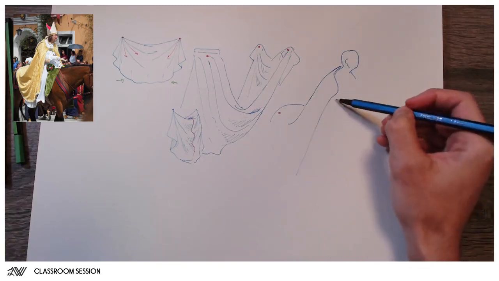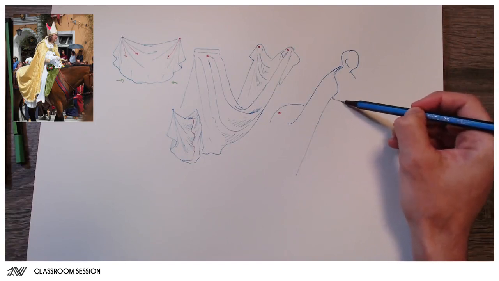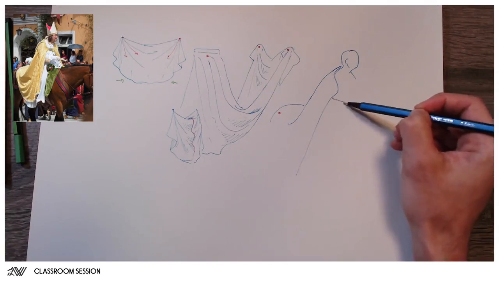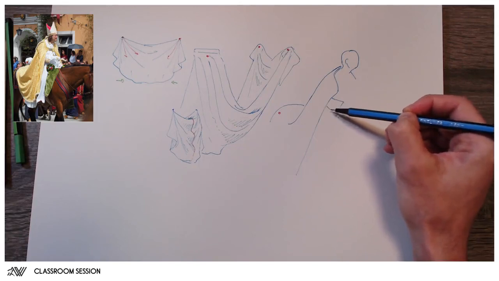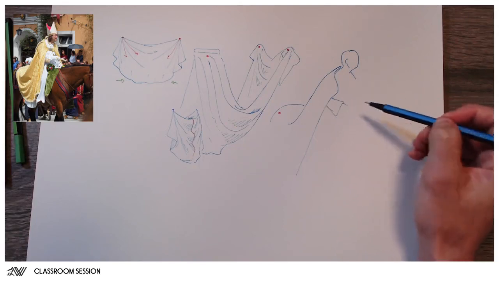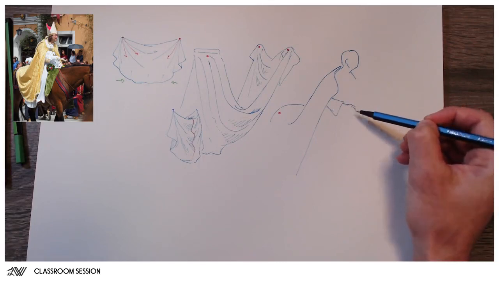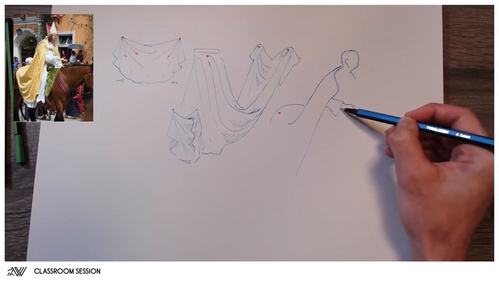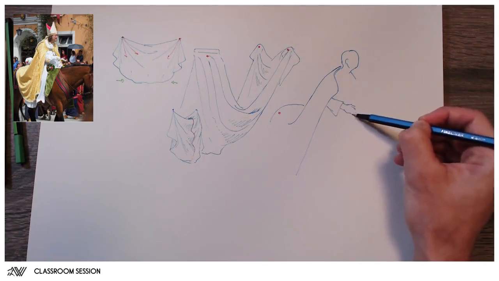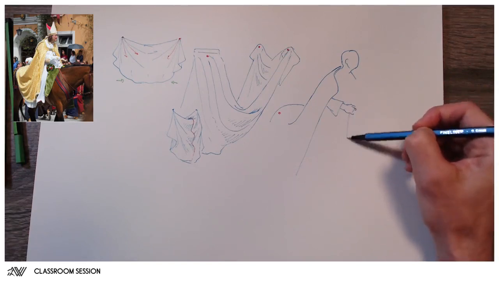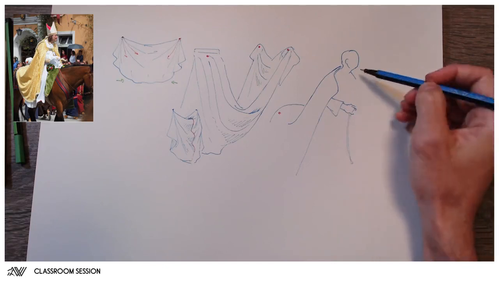And we have his arm right here, with his hand like this. He's holding the reins of the horse.